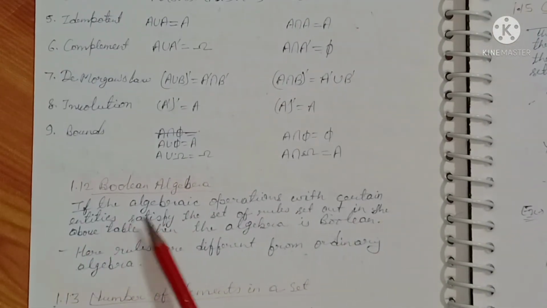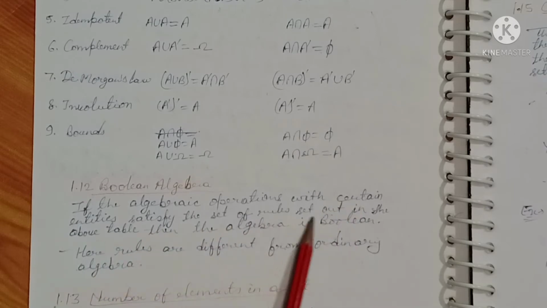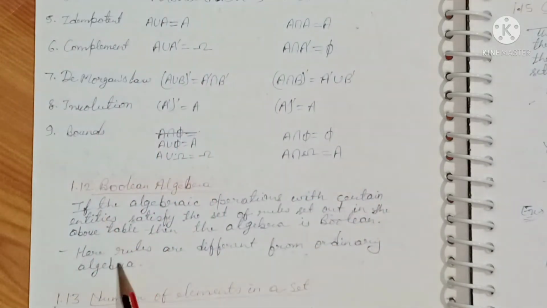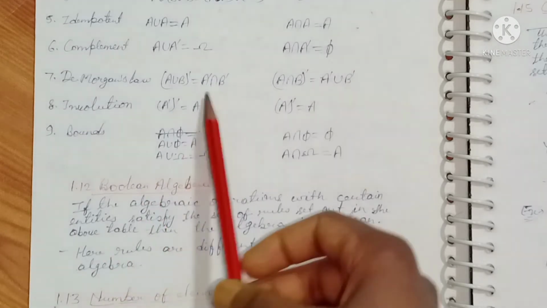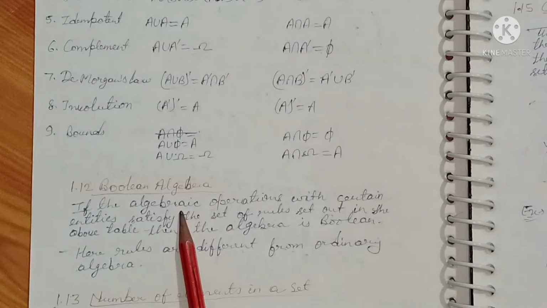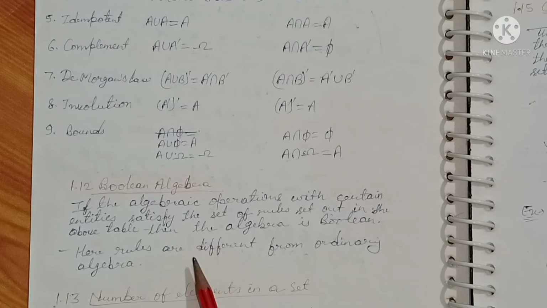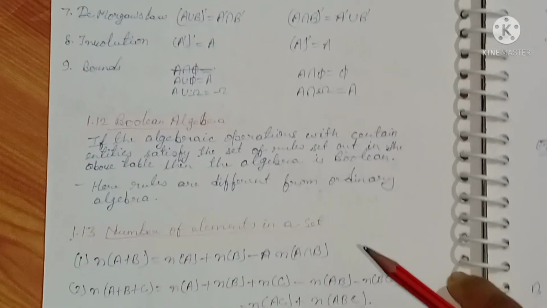Then next it is given: boolean algebra. Here it is given, if the algebraic operation with certain entities satisfies the set of rules set out in the above table, so whatever rules are given in the above table, if the algebraic operation satisfies all these rules, then that algebra is known as boolean algebra. Okay, so here the rules are different from the ordinary algebra. That I have already explained.